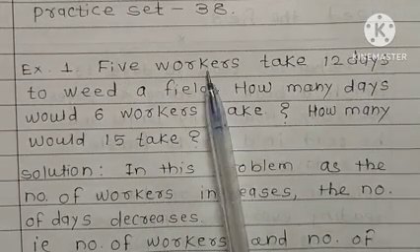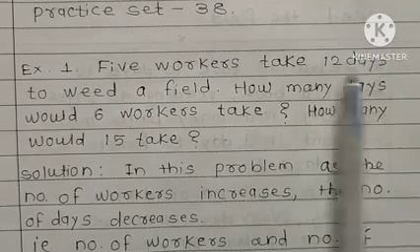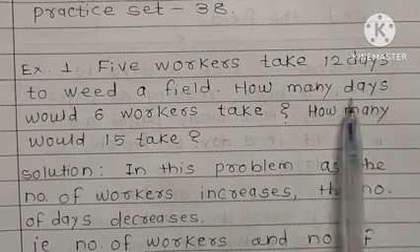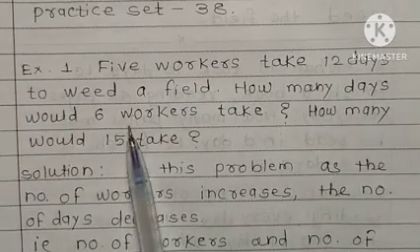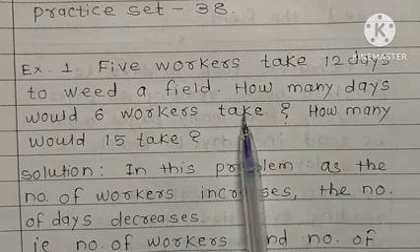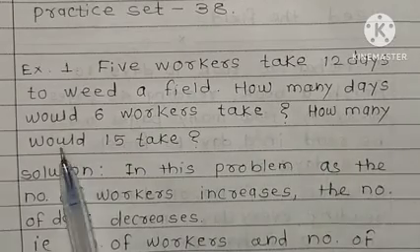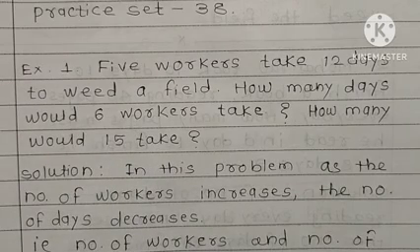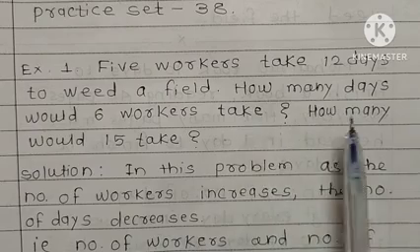5 workers take 12 days to weed a field. How many days would 6 workers take? How many would 15 take? So here two questions are asked. First this and second this.